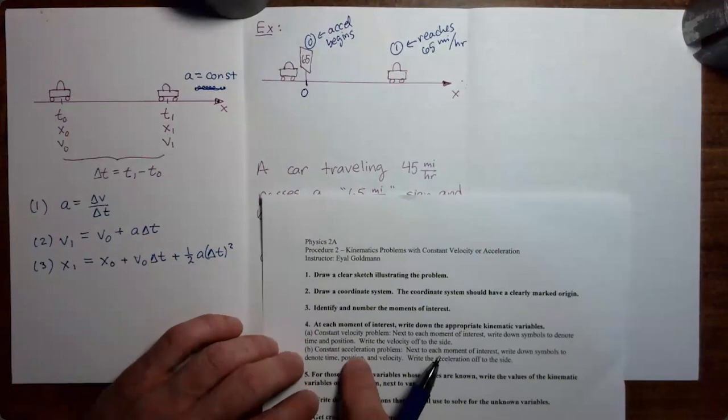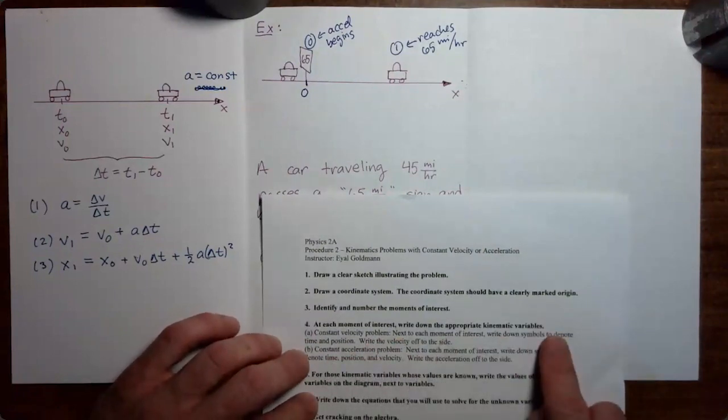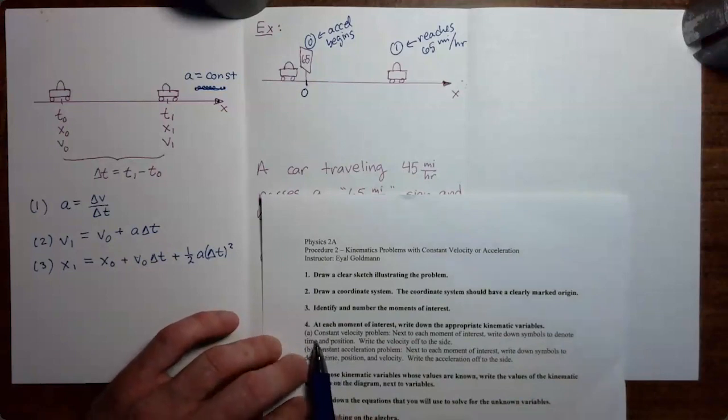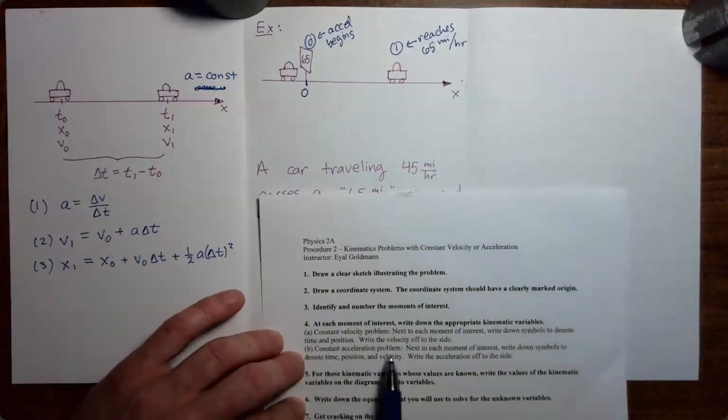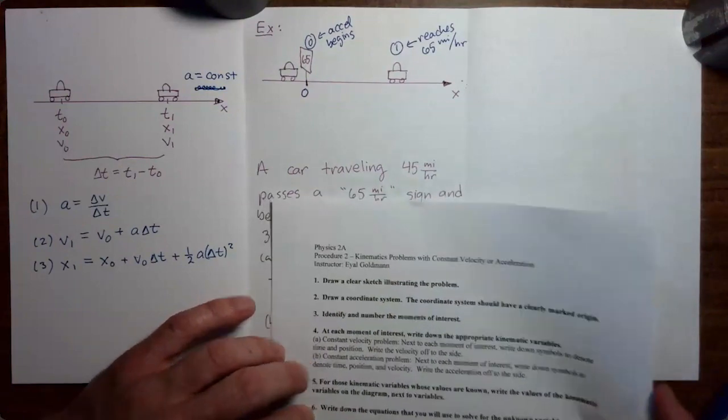Okay, now step 4. At each moment of interest, write down the appropriate kinematic variables. Option A, constant velocity problem. No, this is not a constant velocity problem. Option B, constant acceleration problem. This is a constant acceleration problem. So what does it say? It says, next to each moment of interest, write down symbols to denote time, position, and velocity. Write the acceleration off to the side.